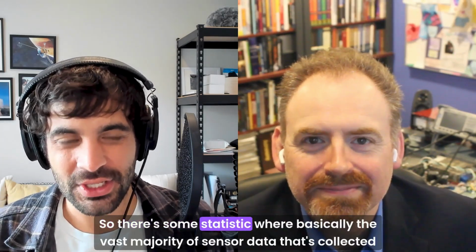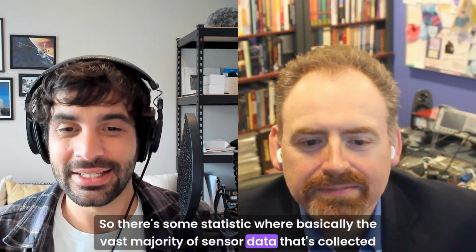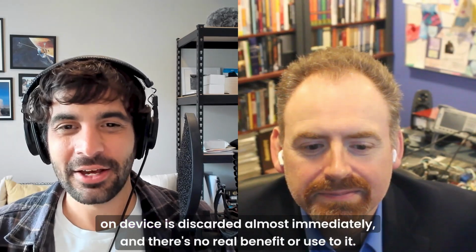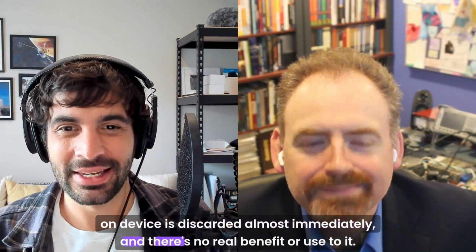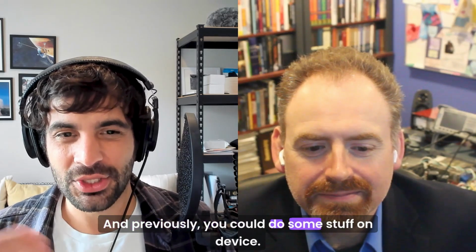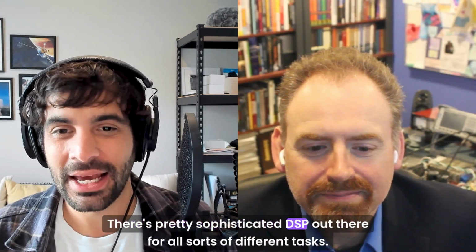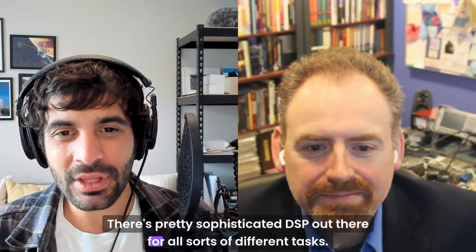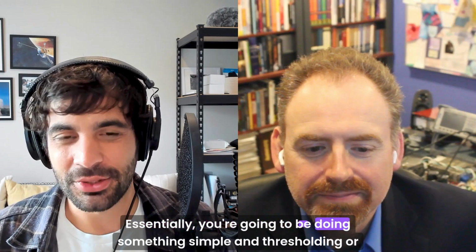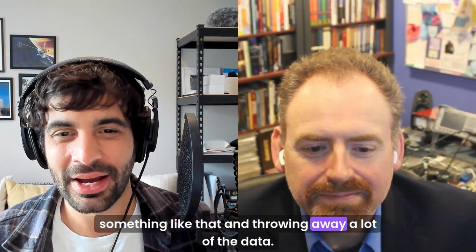So there's some statistic where basically the vast majority of sensor data that's collected on device is discarded almost immediately, and there's no real benefit or use to it. And previously you could do some stuff on device. There's pretty sophisticated DSP out there for all sorts of different tasks, but essentially you're going to be doing something simple like thresholding and throwing away a lot of the data.